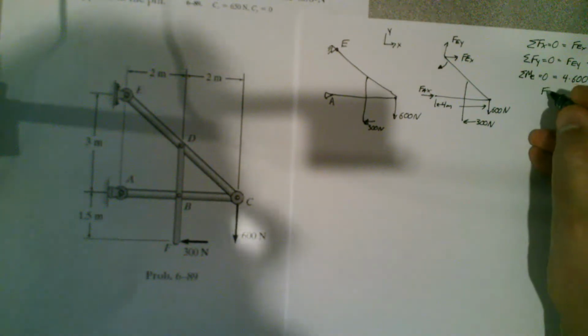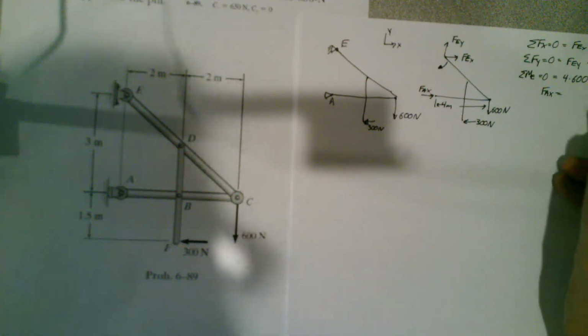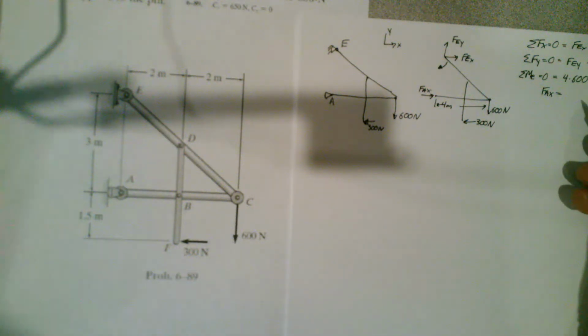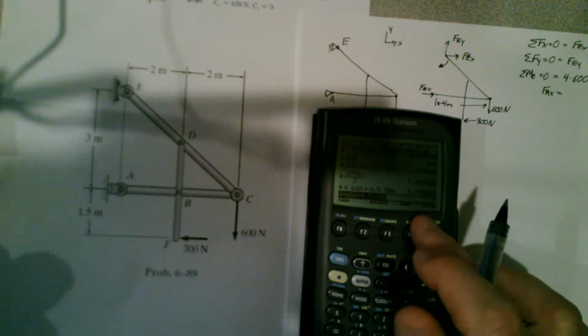So if we solve that, we get a calculator out, because I'm an engineer, I can't do math in my head. I got 4 times 600 plus 4.5 times 300, and we get 3750, and that goes on the other side because of the minus, and divided by 3.